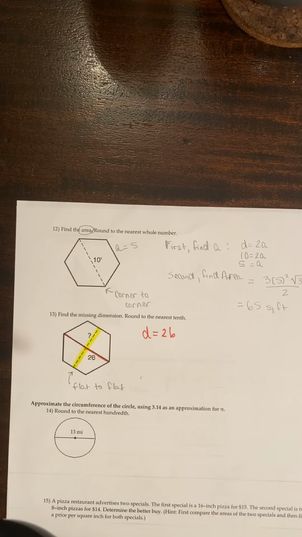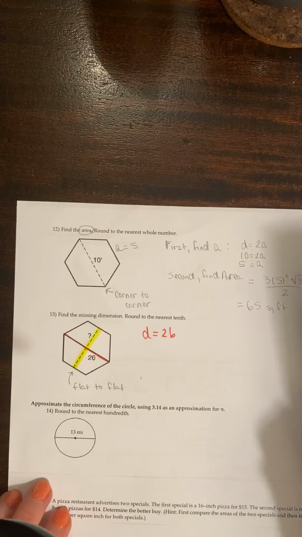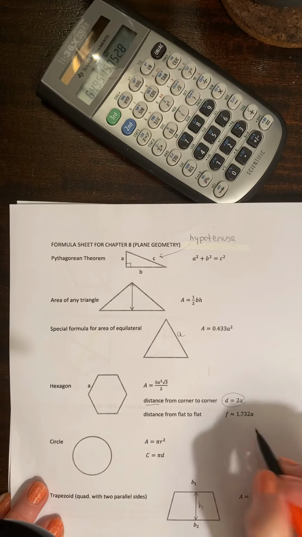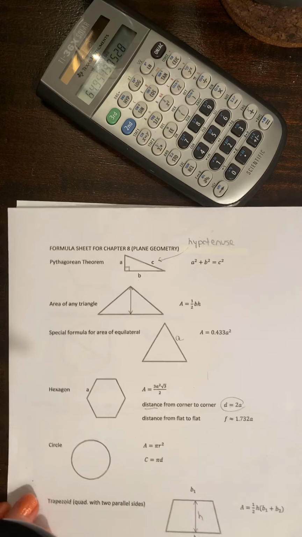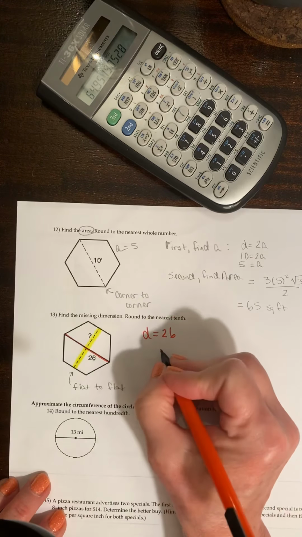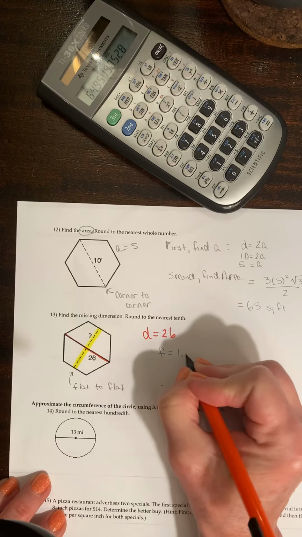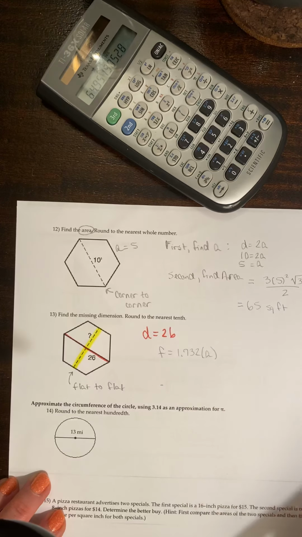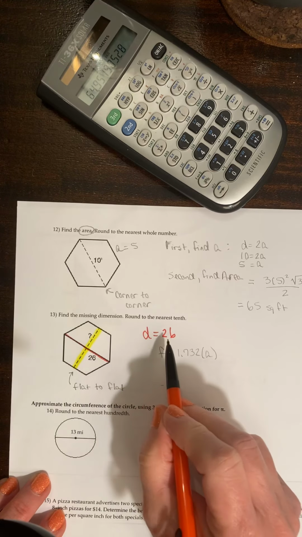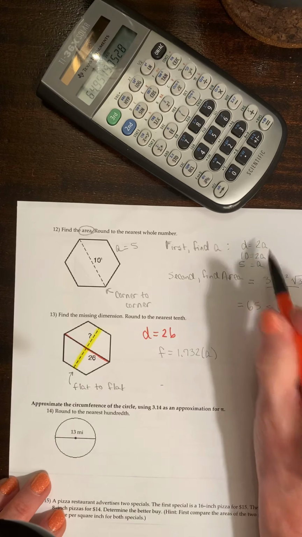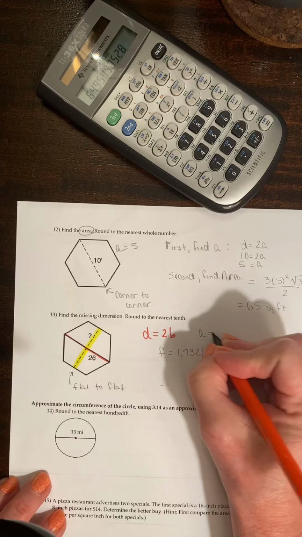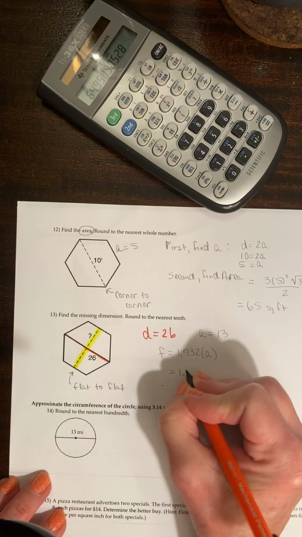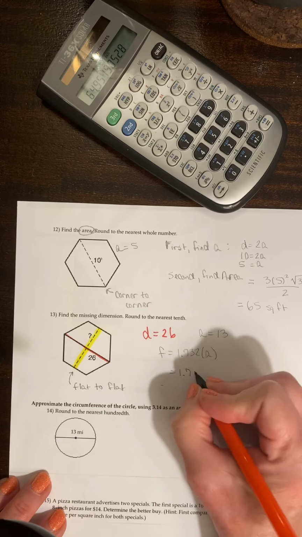Okay, let's see if we have a formula on our sheet that might help us find the distance from flat to flat. Here's our formula here. It's got that little approximate sign because that's been rounded. And so the flat is about 1.732 times as long as a side, okay? Well, if D is 26, we know that's twice as long as the side. The side must be, if that's 26, each side must be 13. Because remember, we divided by 2, we just took half there.